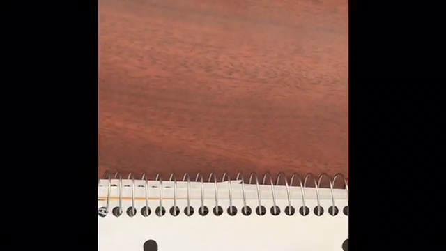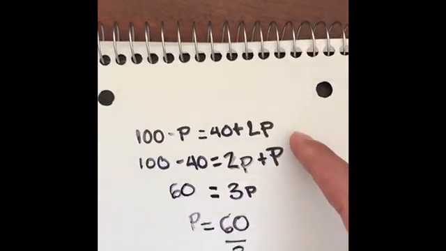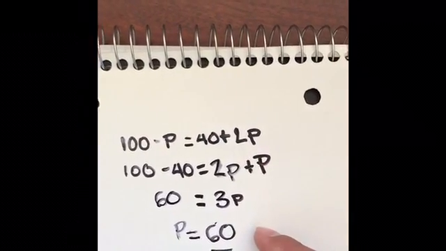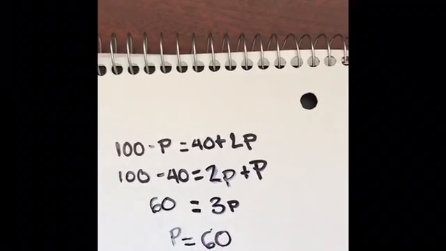So we have here our two equations. One is demand and the other one is supply. And we're going to put them together and do the equation. This is how we're going to solve it. And our price is 20.